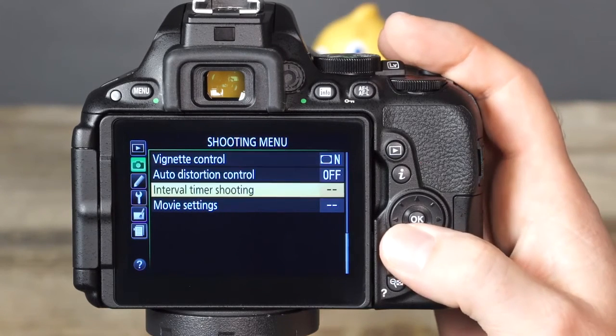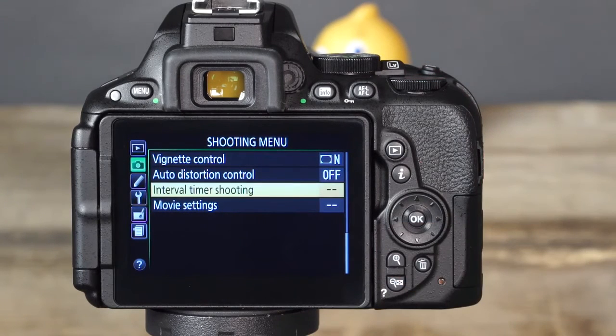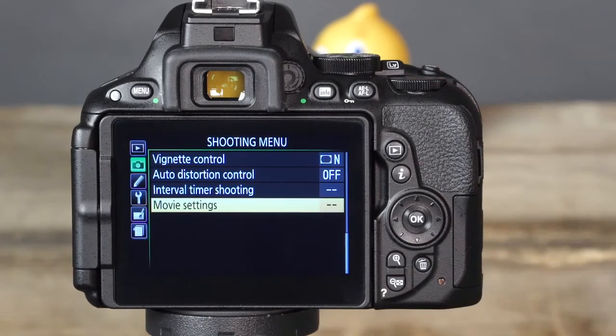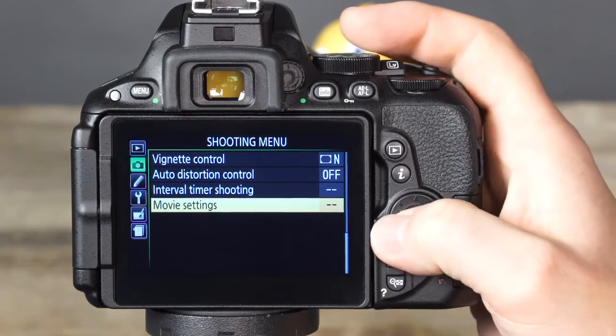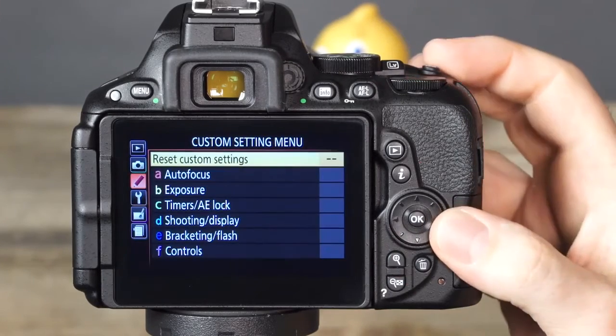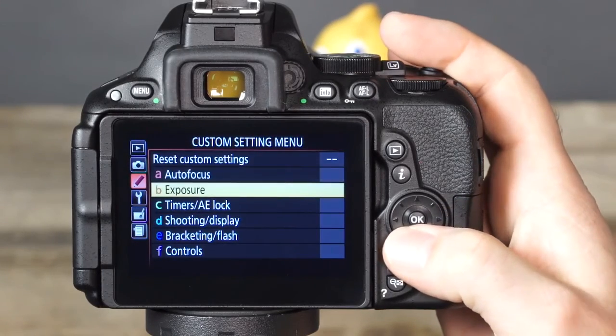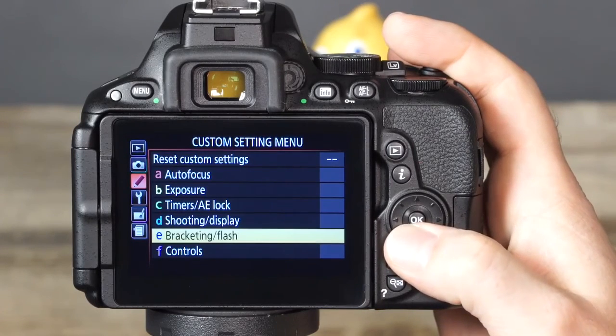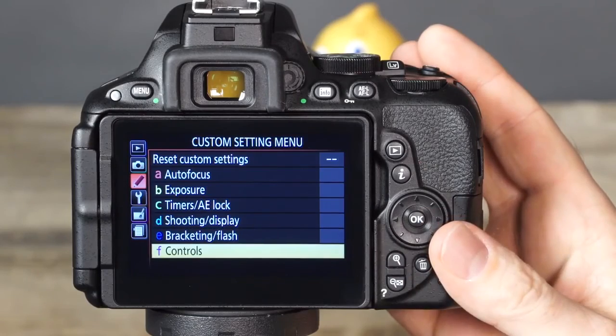Next, there is the Interval Timer Shooting option. With this feature, you can set the camera to take photos at preset time intervals, which can be minutes or hours. The last menu item is the Movie Settings option, where you can choose the movie frame size, quality, and microphone settings. The next menu is the Custom Setting menu, where you can access a variety of settings for autofocus, exposure, timers, AE lock, shooting display, bracketing flash, and controls.